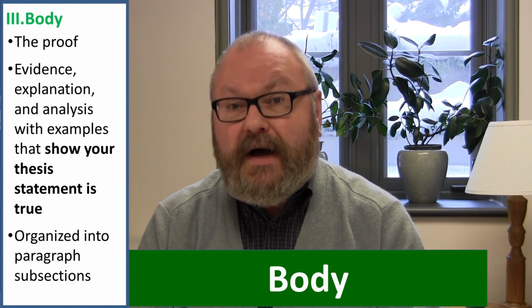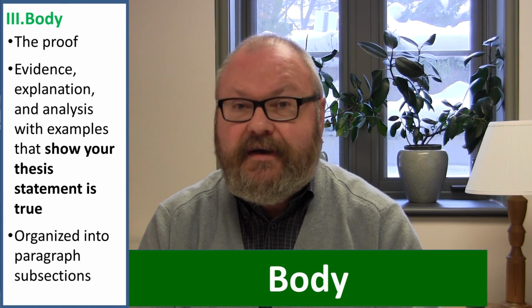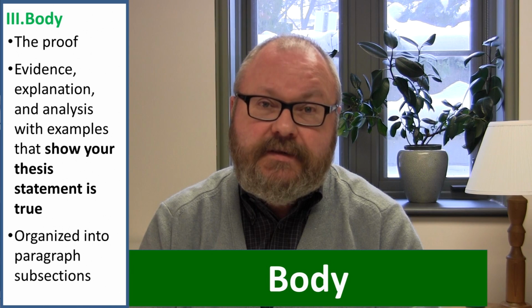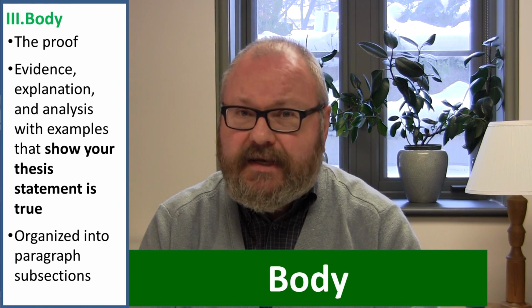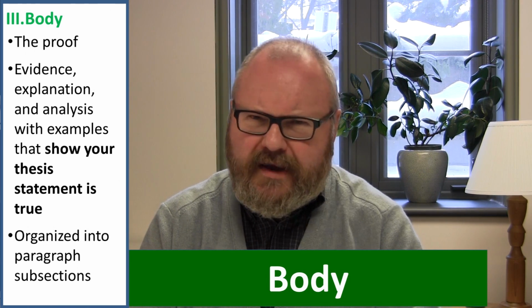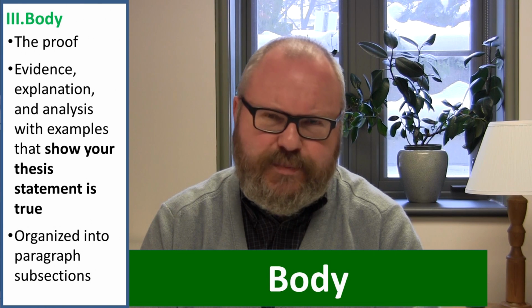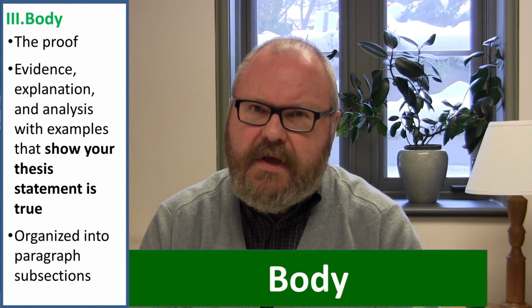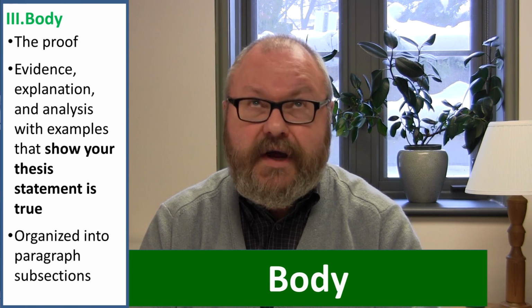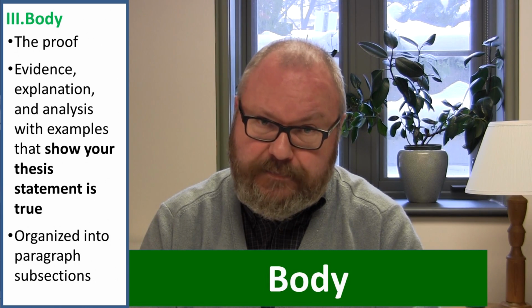One thing to throw out is the old high school idea of 3 body paragraphs. Sometimes you'll be writing an essay that requires 3 body paragraphs. That's probably maybe a 4-page paper, but most of the time you'll have more than that. Don't try to limit yourself to just 3.